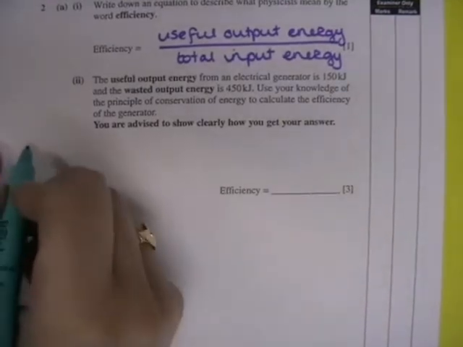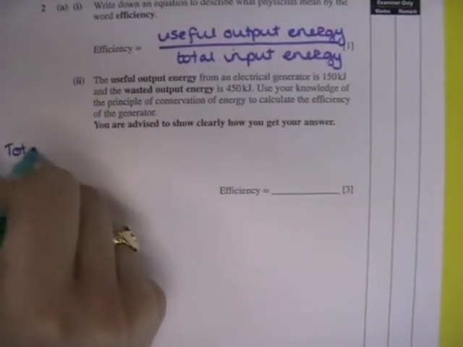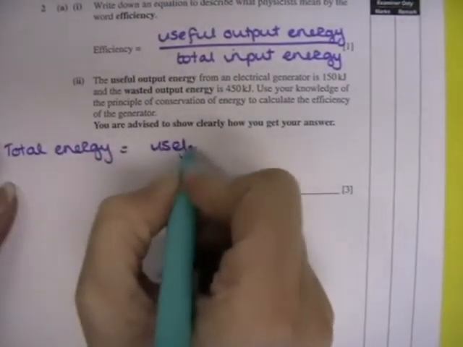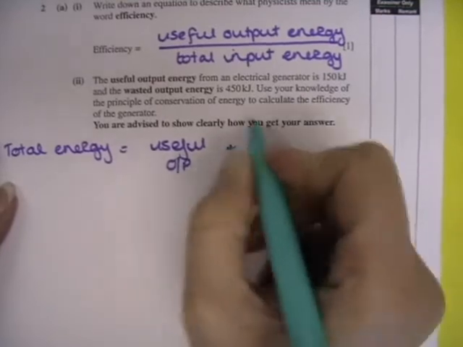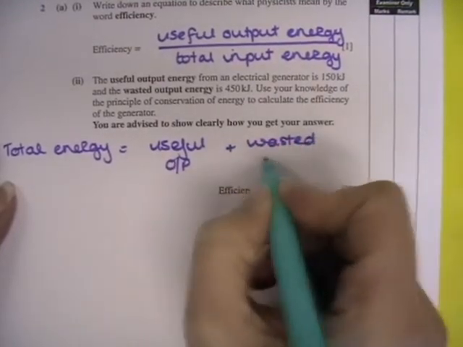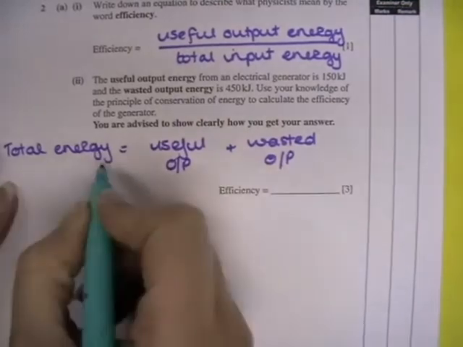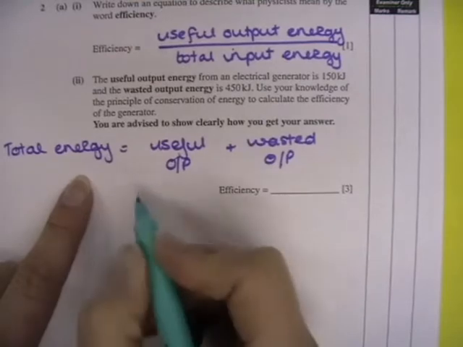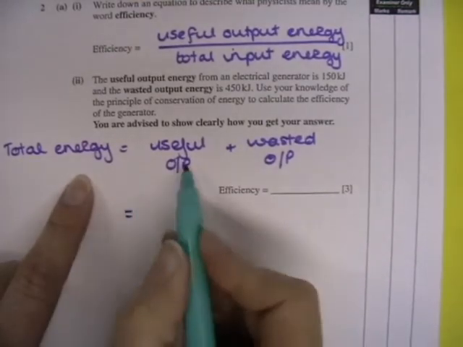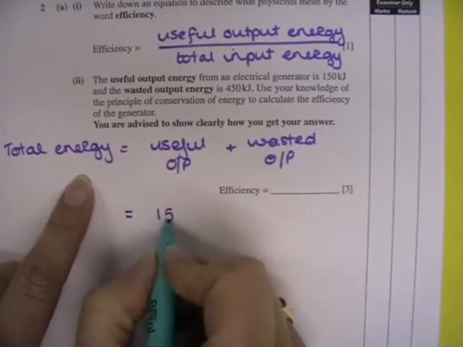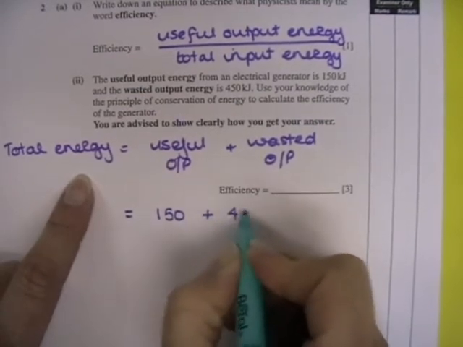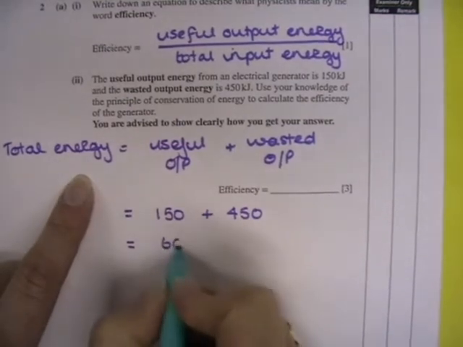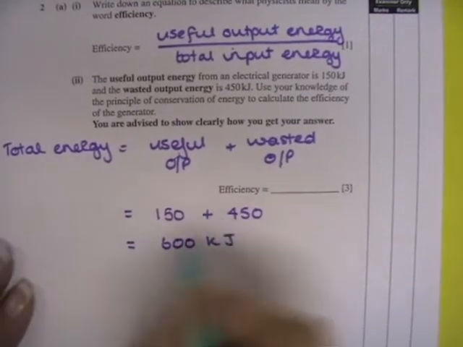What this means then is that the total energy is the useful output plus the wasted output. So total energy input, some of it goes to useful output, some of it goes to wasted output. So we say total is useful plus wasted. The useful was 150 kilojoules, the wasted was 450 kilojoules, so the total energy input to it is 600 kilojoules.